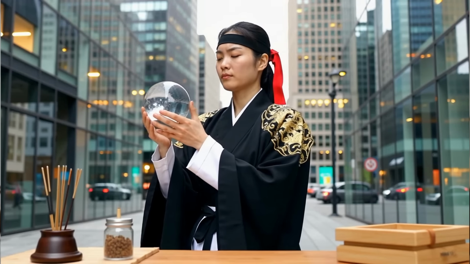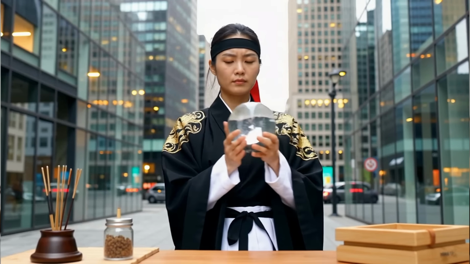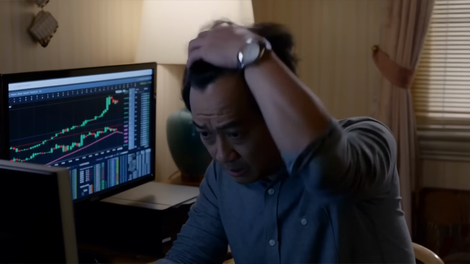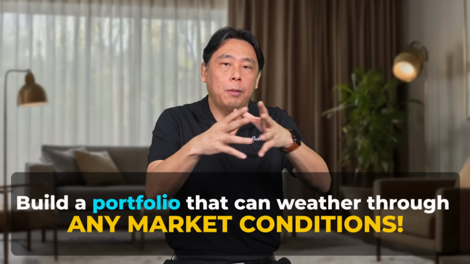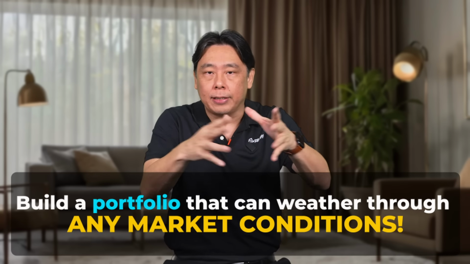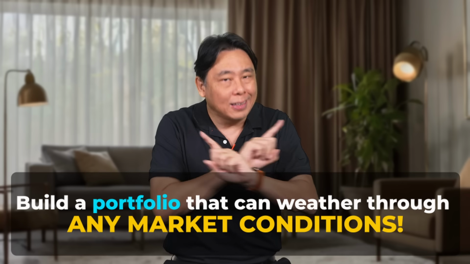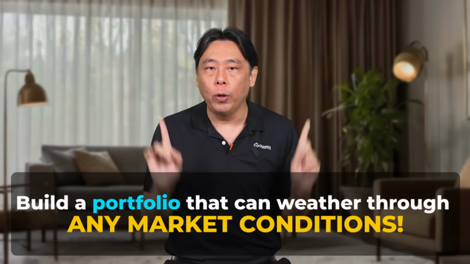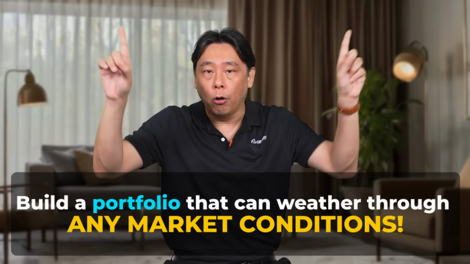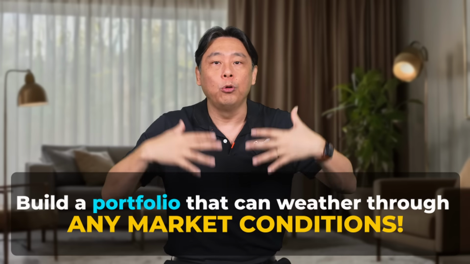Because we can't predict exactly when the next recession will come. We can't predict whether interest rates will go higher or go lower. We can't predict all these things. So our job as an investor is to build a portfolio that's well balanced and diversified such that no matter what happens, high interest rates, low interest rates, economic growth or recession, our portfolio will be resilient.